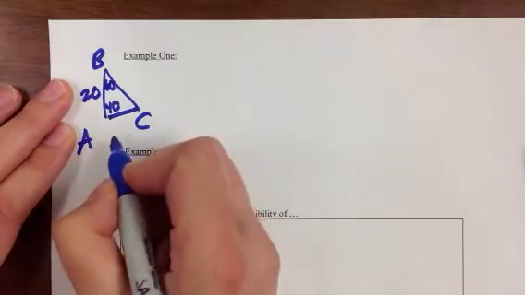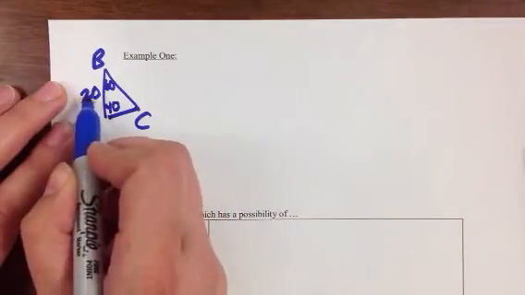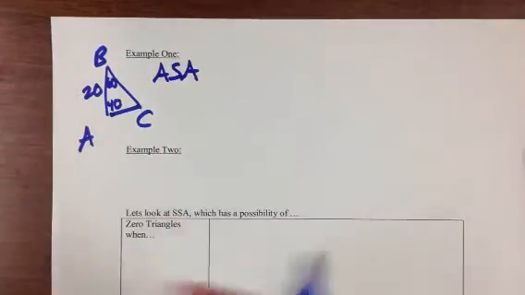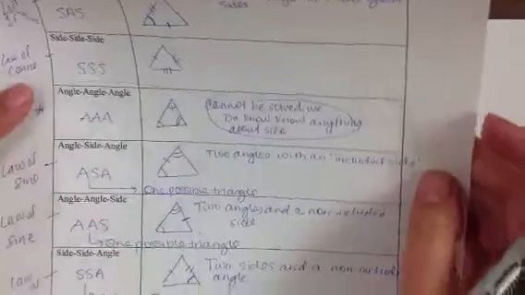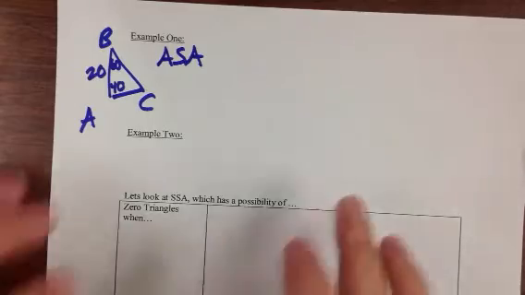First I identify which type this is. This is angle-side-angle, so if I look back at my front sheet, there is one possible triangle.